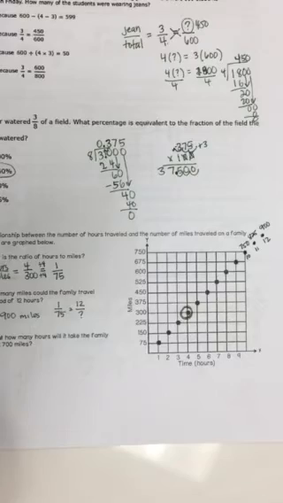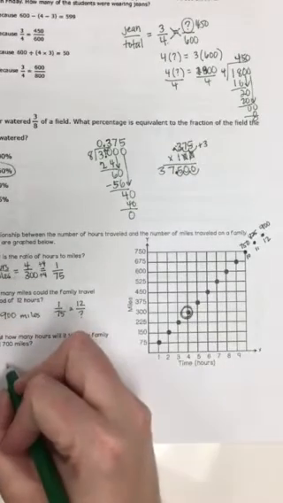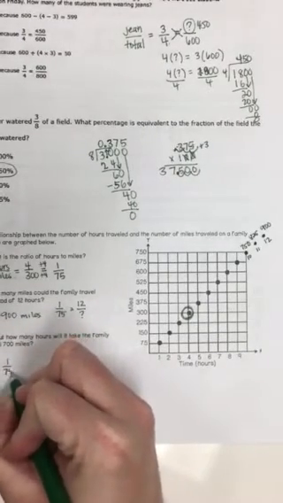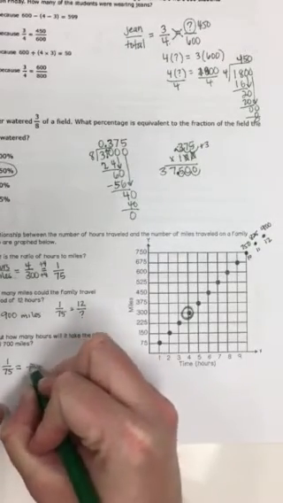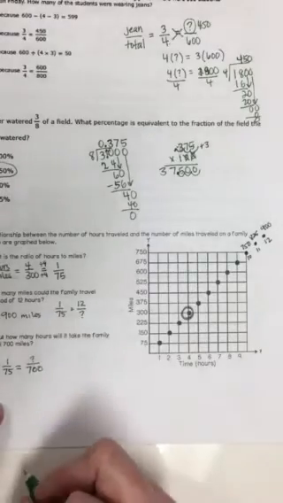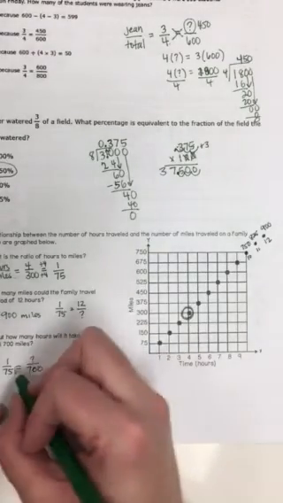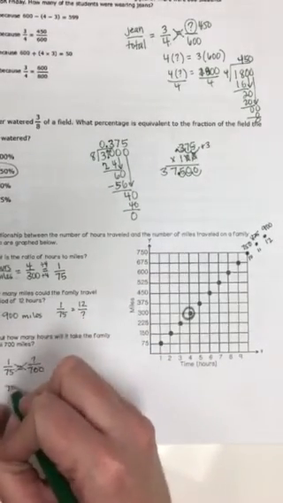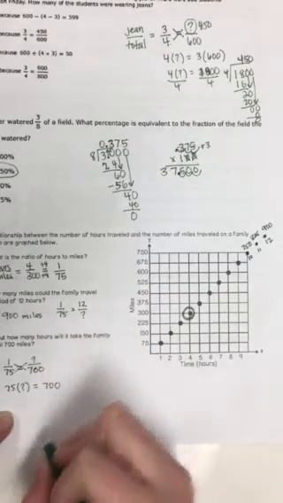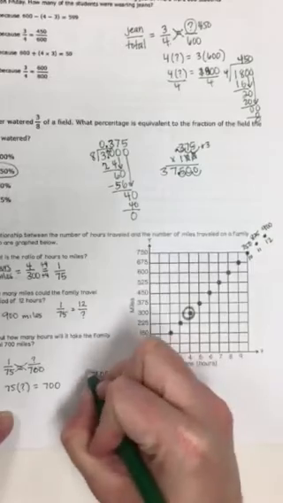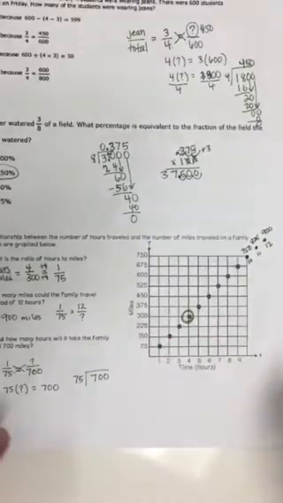And I know that 10 is 750, but let's try this. So we're going to have 1 over 75 is equal to the question mark over 700. We're going to have to cross multiply and divide. So 75 times your question mark is equal to 700. So we're going to take 700 and divide it by 75.